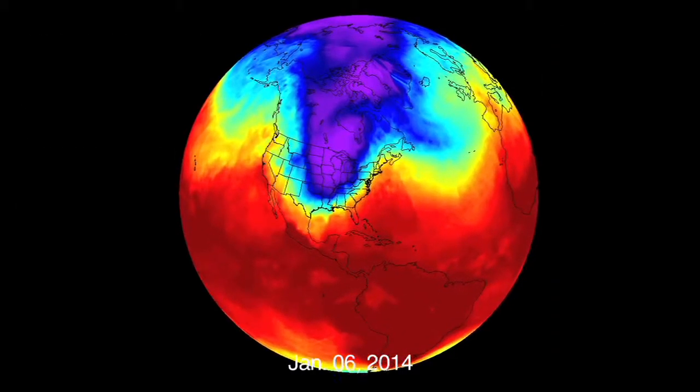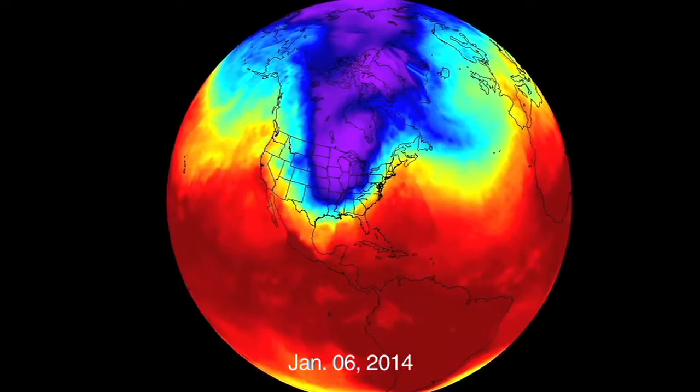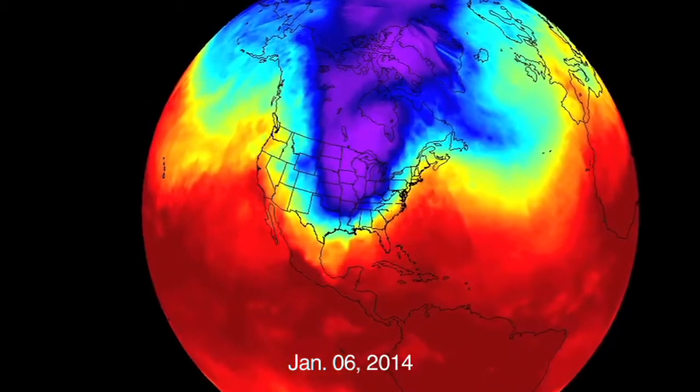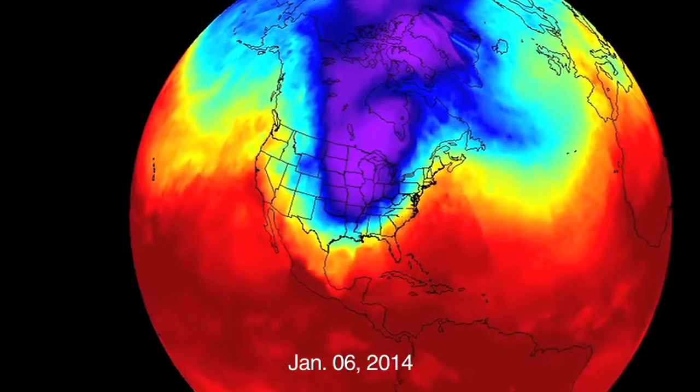As cold air moved south, it broke records throughout the eastern United States, as much as 40 degrees below normal. And cold air extended as far as the normally warm Gulf of Mexico and northern Florida.